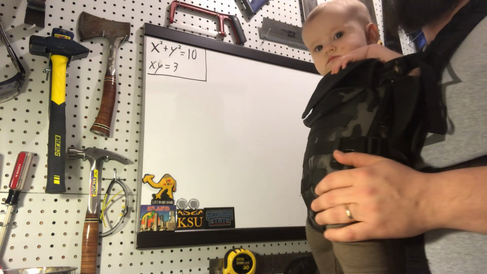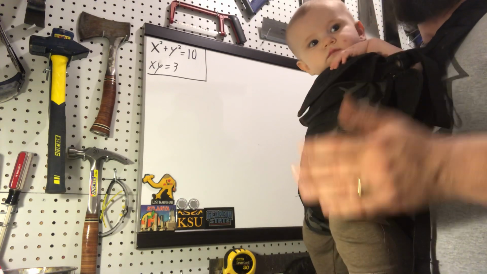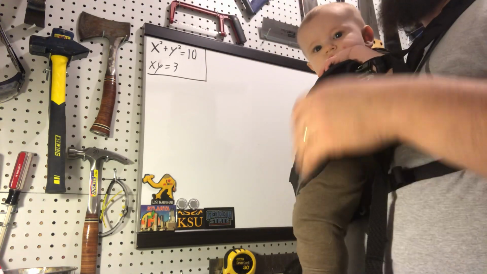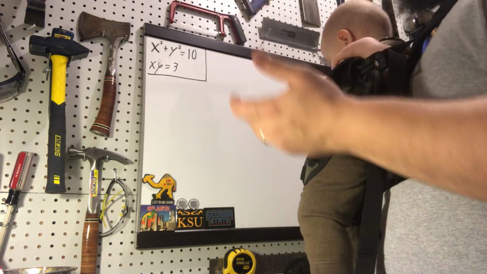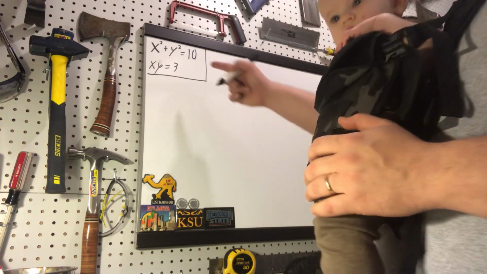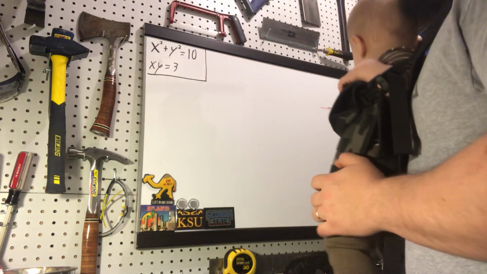So, today we're going to be solving a system of equations. You've done this before, usually through elimination, elimination through addition or possibly substitution. This one right here is going to have to be a substitution. I'll explain why. The first thing you have here is these two problems. This is a circle, and this is your rational function.